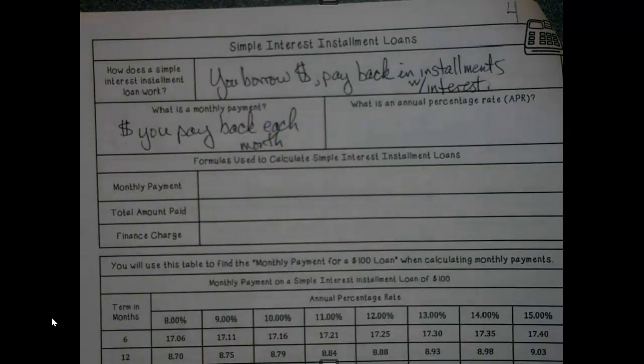Luckily, most of the time, depending on interest, when you make a monthly payment, it will be reducing the amount you owe. Does not always happen though. We'll chat about that as we get a little further in too, because there are actually some things out there called interest-only loans where your principal never goes down. Why anybody would sign up for that, I have no idea.